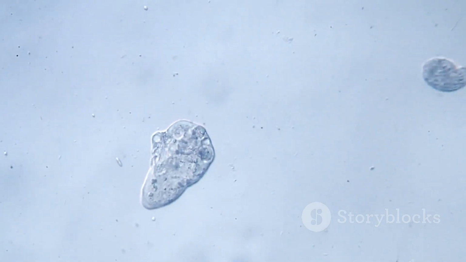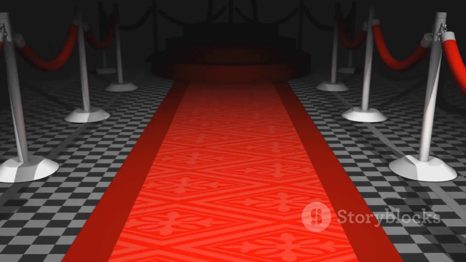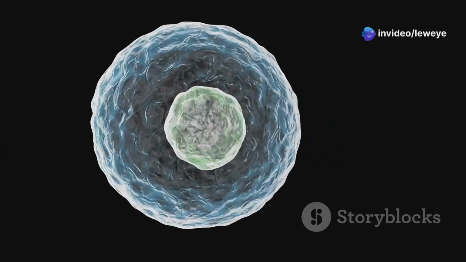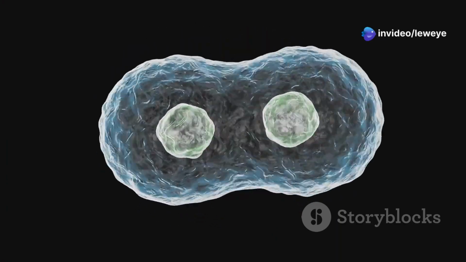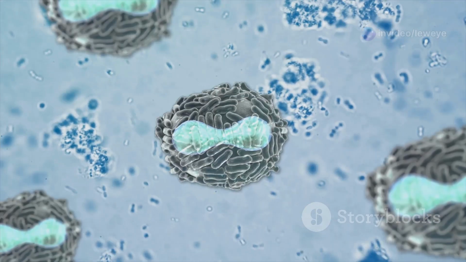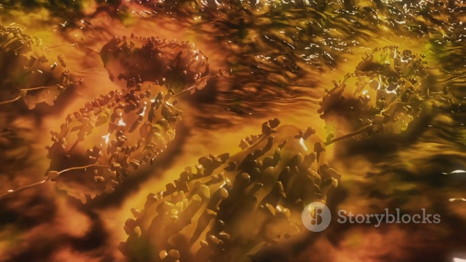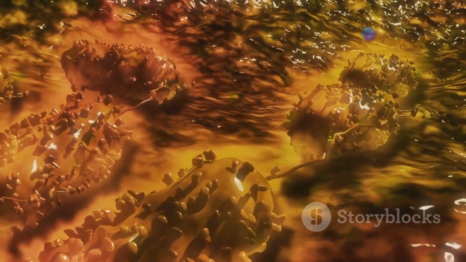Now, there are 2 main types of cells, eukaryotic and prokaryotic. Eukaryotic cells are like the VIPs of the cell world. They have a nucleus and other membrane-bound organelles. Examples: plant and animal cells. Prokaryotic cells, on the other hand, are simpler. They don't have a nucleus or membrane-bound organelles, and they're always unicellular like bacteria.